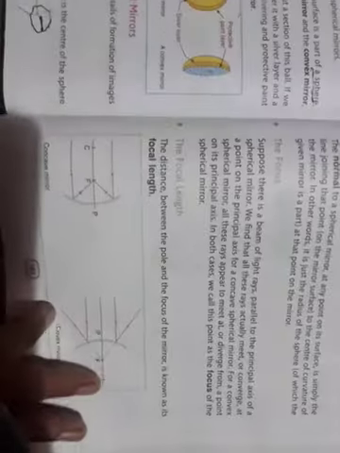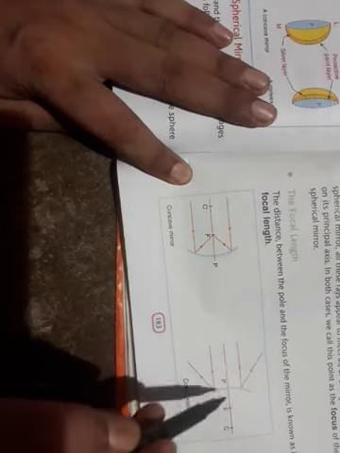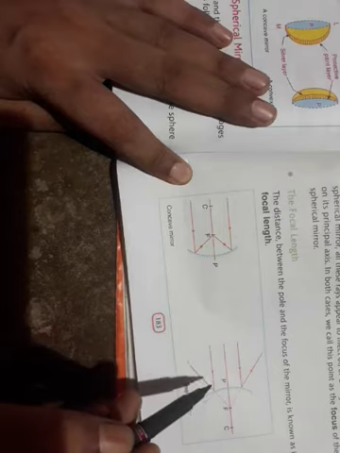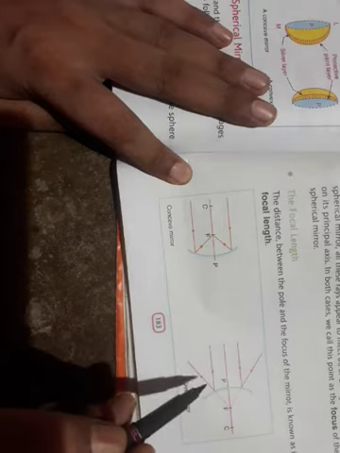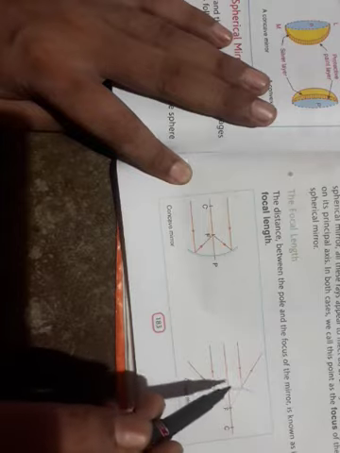This is the center of the circle. In the case of a mirror it will be the center of curvature. Here, because this is a convex mirror, the outer part is silvered.